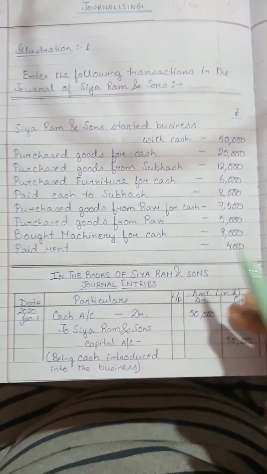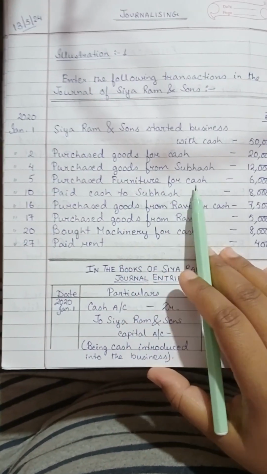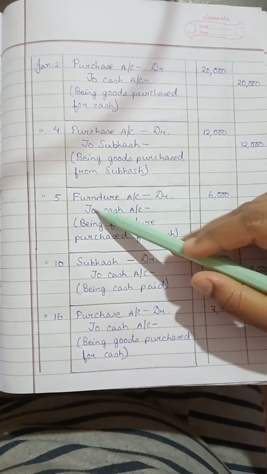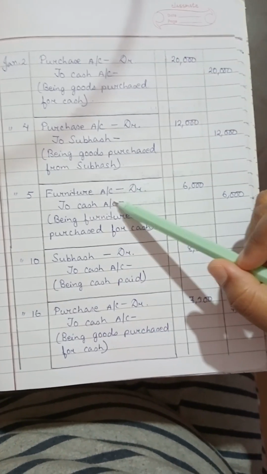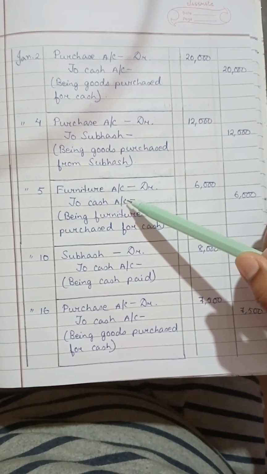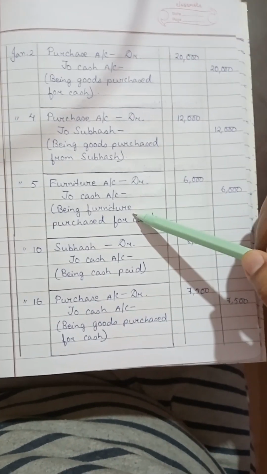Same here you see purchased furniture for cash. Furniture is an asset, so when an asset increases, it should be debited. At the same time cash, which is an asset, decreases, so it should be credited.